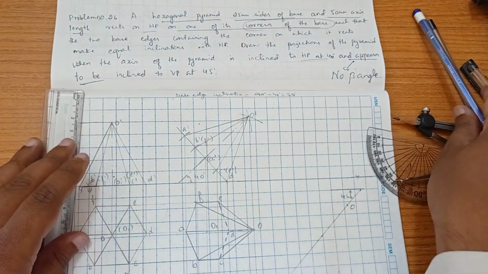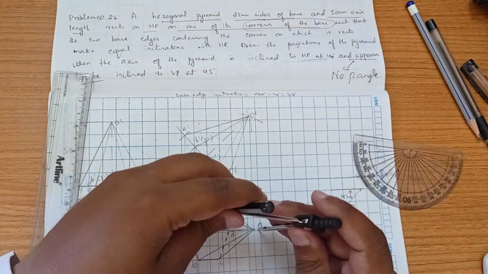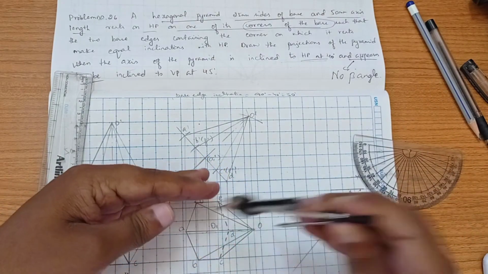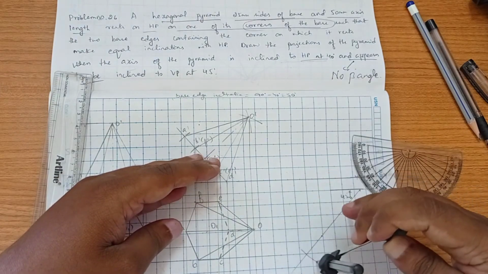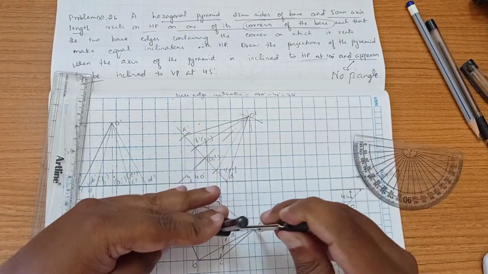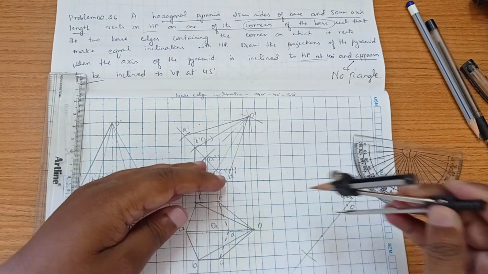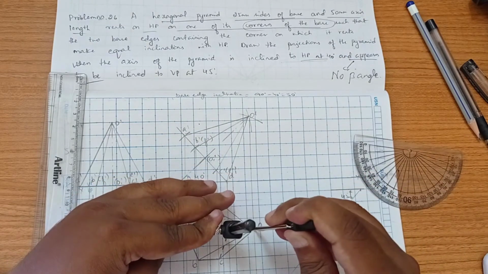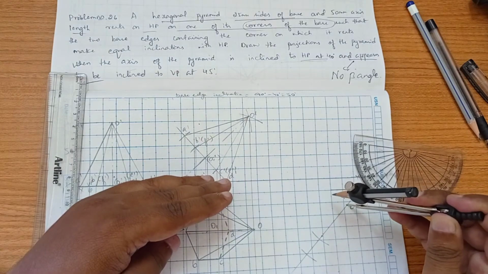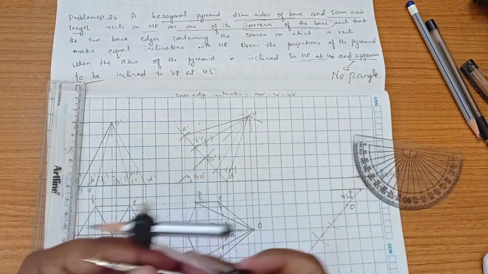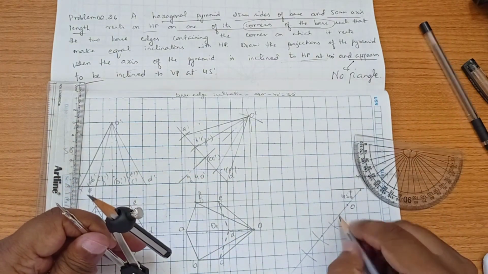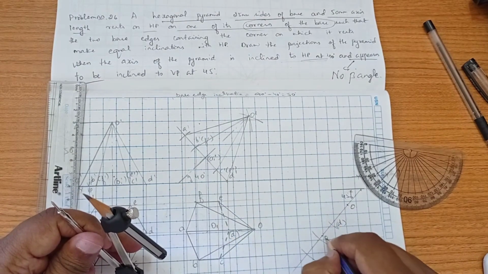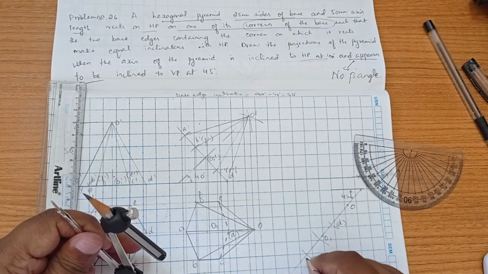So first is the O point. Now measuring from O to A. First measuring from O to O1. Next measuring from O to D. So these points we are getting D. D point is not visible. This is O1 and this is A.